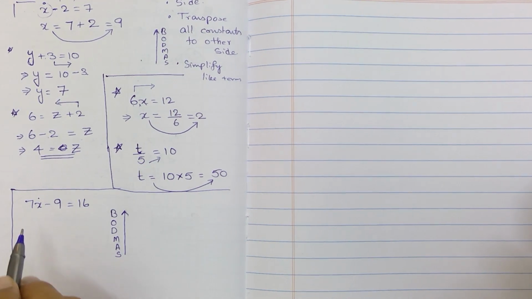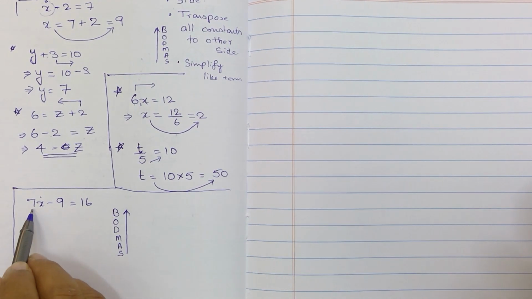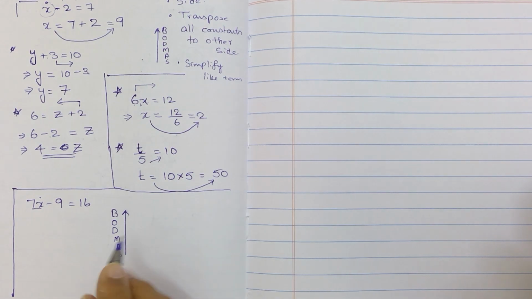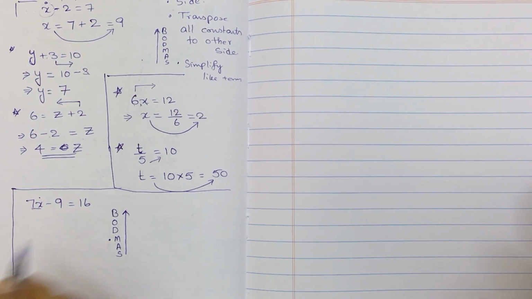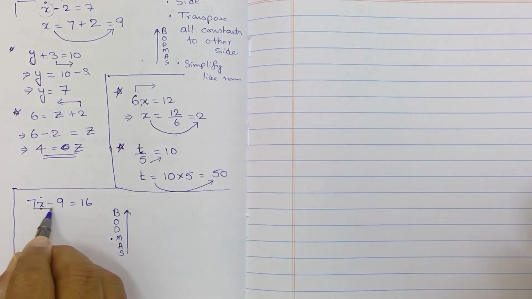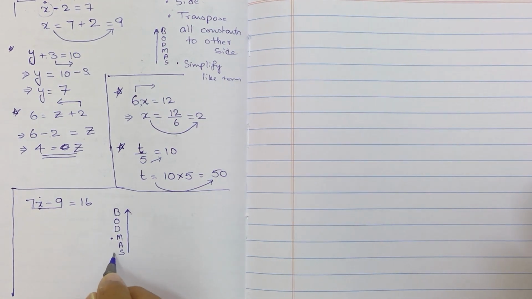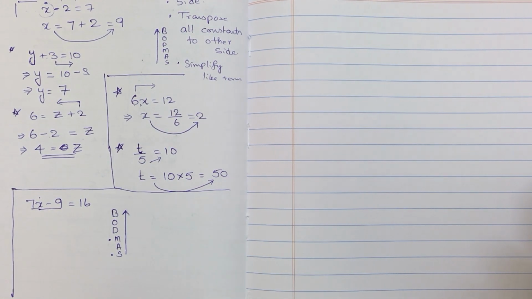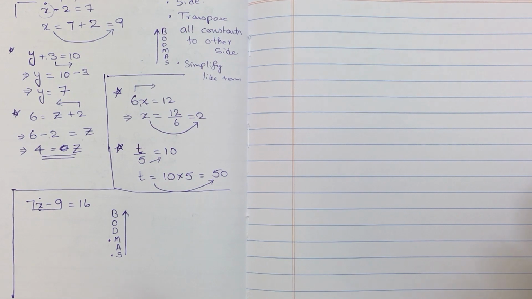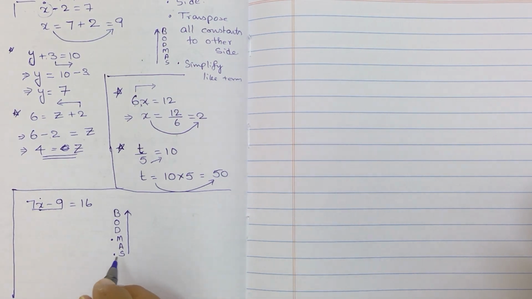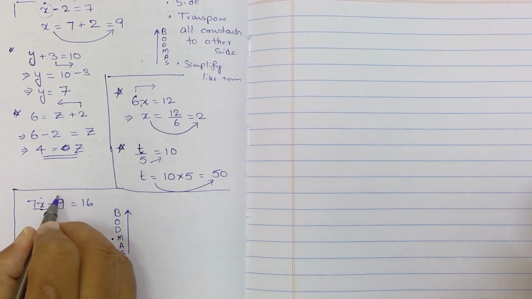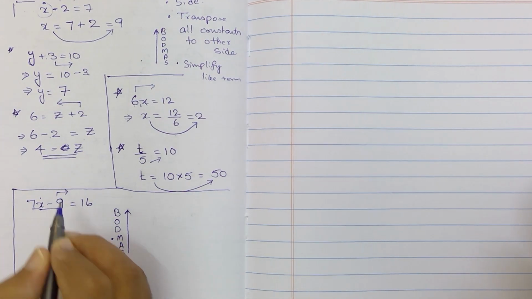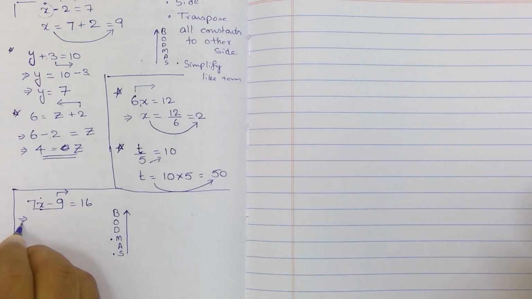Now what is the operation between these two, 7 and x? Multiplication. And what is the operation with the other constant? Subtraction. So now tell me my dear students, which one you have to transpose first, multiplication or subtraction? Yes, it is subtraction.